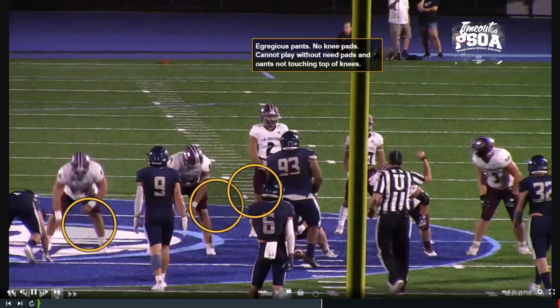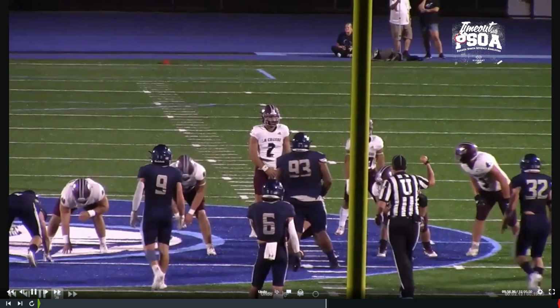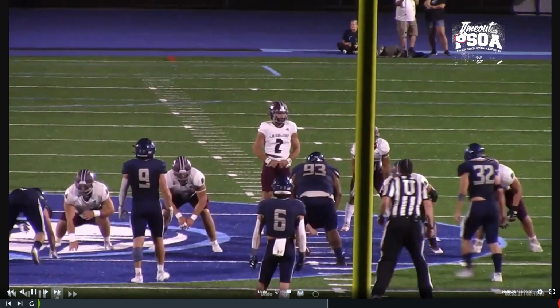So, egregious pants. Sean says no knee pads as well. Cannot play without knee pads. Pants need to be close to touching the top of the knees. I'll play this in slow motion here. This is pretty bad by these guys.